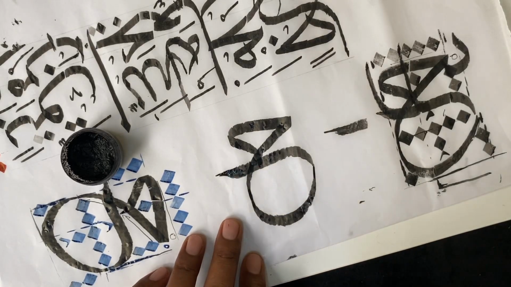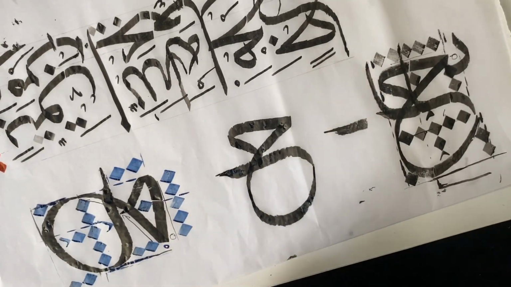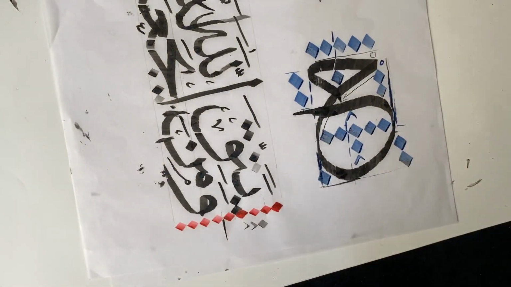Okay, excellent. All right, well, that's all I have for this video. If you have any questions, please feel free to ask. This is the shape that we learned today, one of the most, and if you ask me, the most difficult shape in Thuluth that you will learn. Nevertheless, you will learn, inshallah. Pray to Allah that He makes it easy for you.